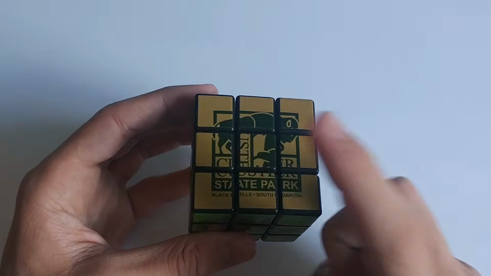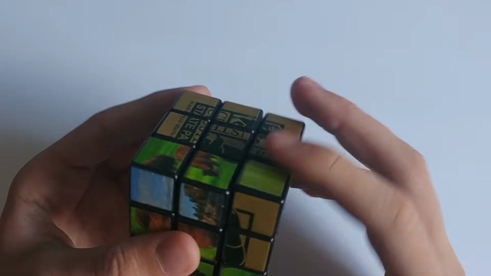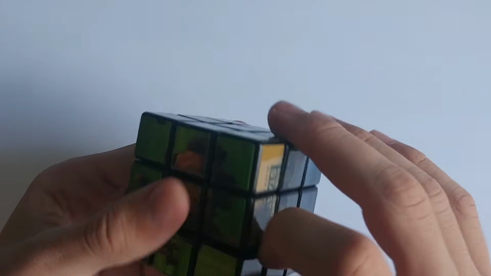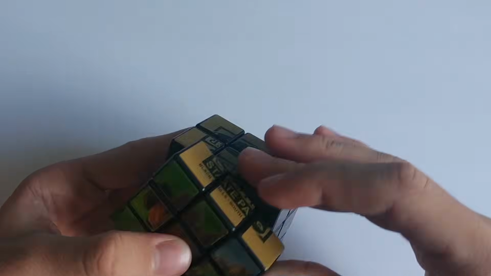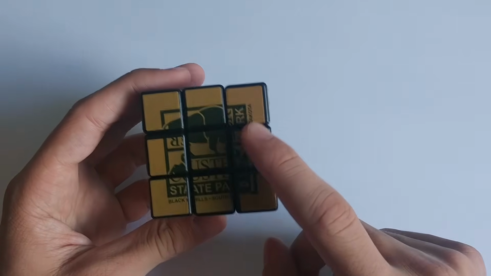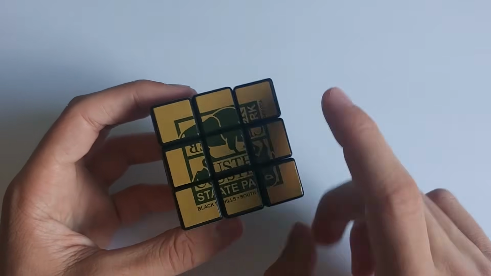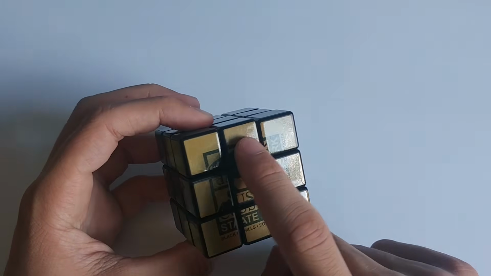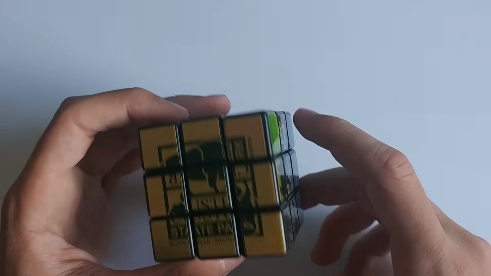So what I'm going to do is execute the algorithm on this side, like so. You're not going to worry about these pieces because these will get messed up because they are switched after all. But if it aligns up with these two pieces or these four pieces here, then we'll know that this center is solved.